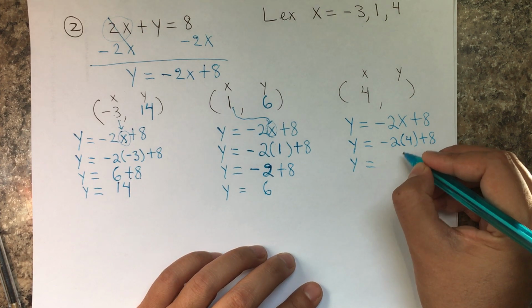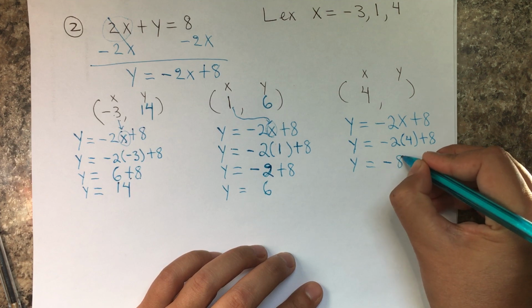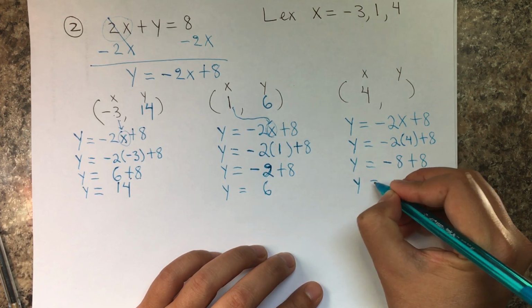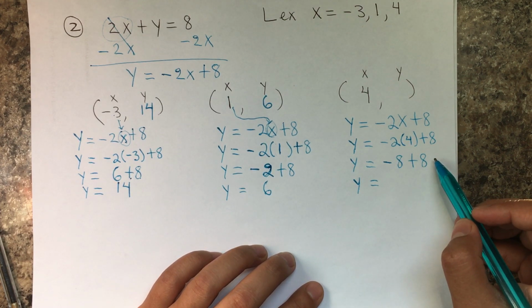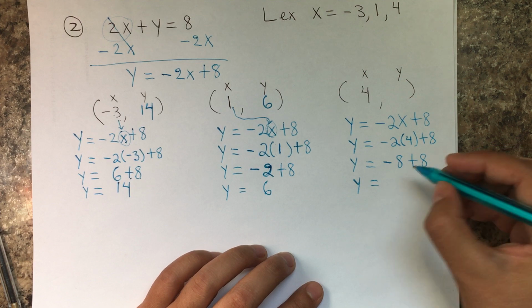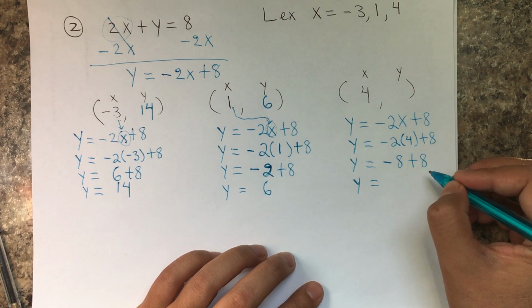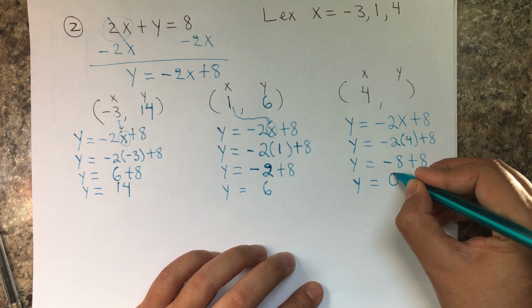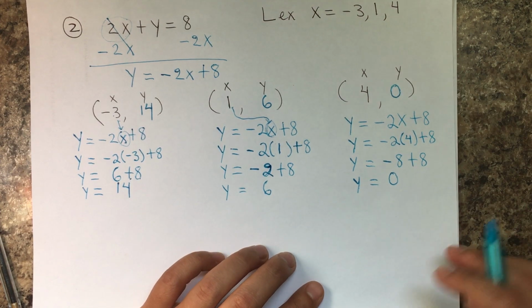So negative times positive, negative. 2 times 4, 8, plus 8. And so y equals, debemos 8, pagamos 8, nos queda 0. So if we owe 8 plus 8, remember that different signs we subtract. 8 minus 8 is 0. So that's going to be my answer. Okay, and so we put 0 in here.